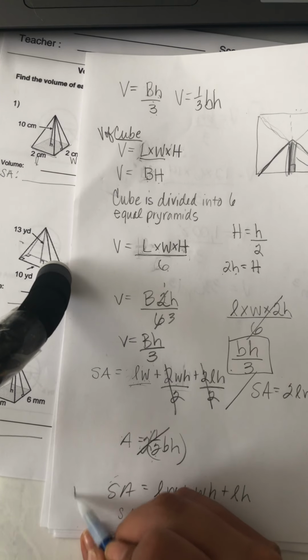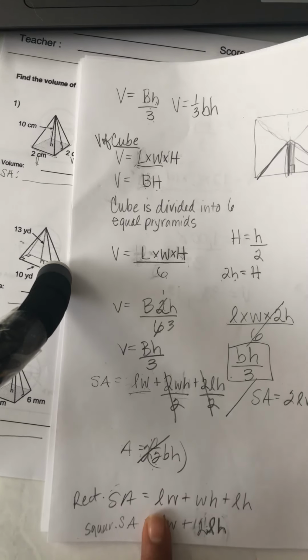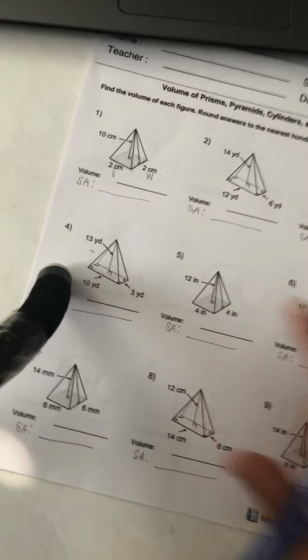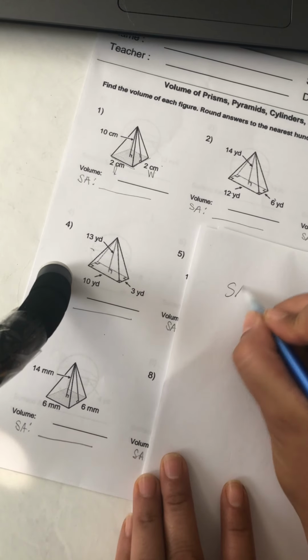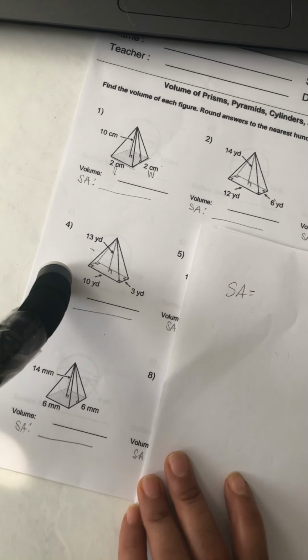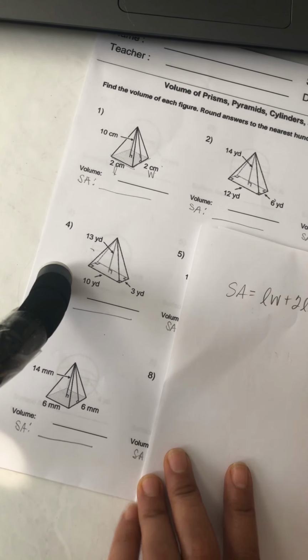You would have to use this for a rectangular base pyramid. So, for example, this one right here is a square base pyramid. So I can use the square base pyramid formula, which I just said was length times width plus 2 times length times height.